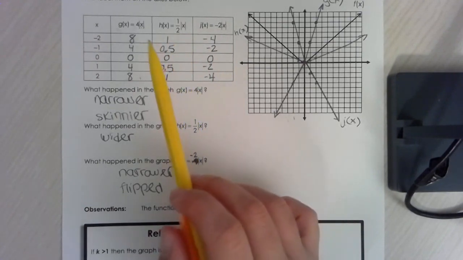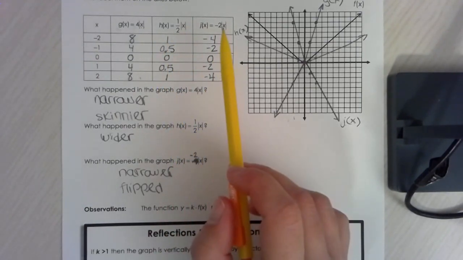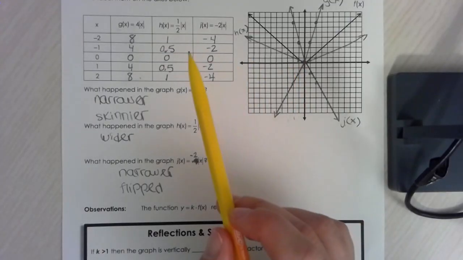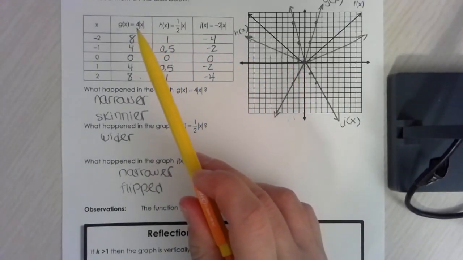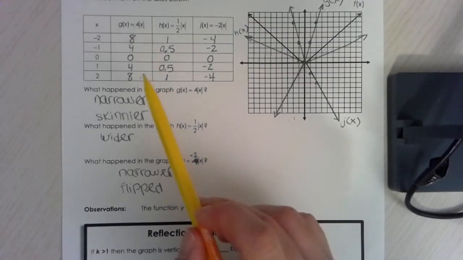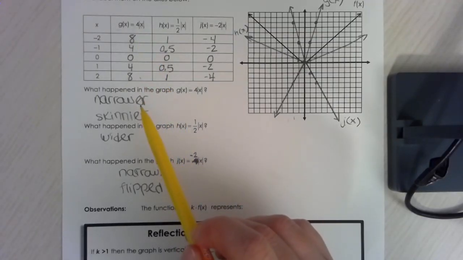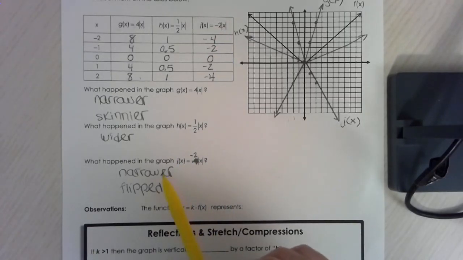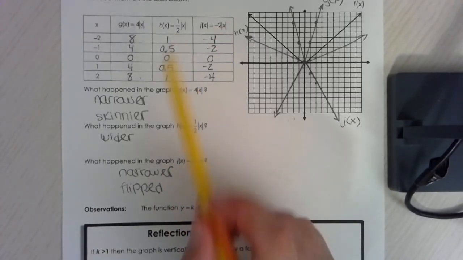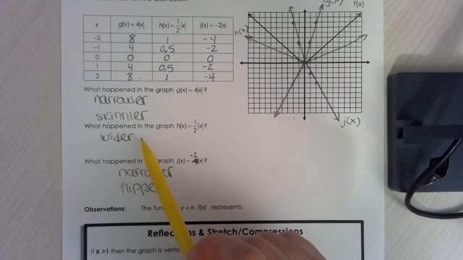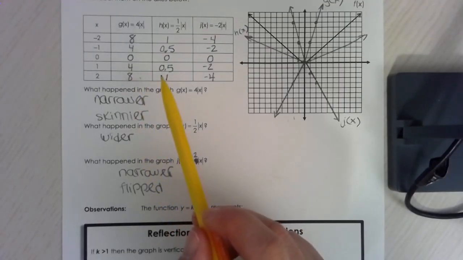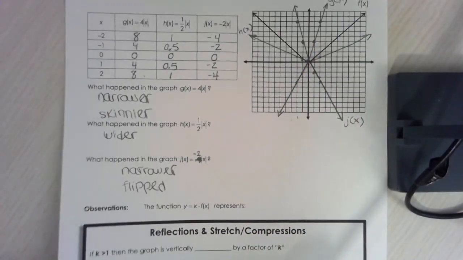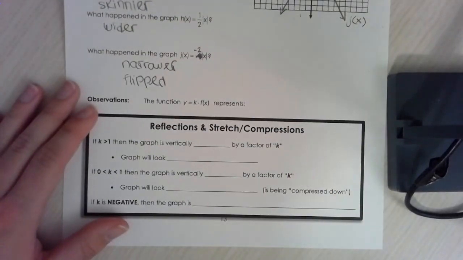So we can see here that when you're multiplying any function, we today are just using the absolute value function, by something, it looks like here, like when we did 4, it got narrower, skinnier, whatever you want to call it. Forget the negative for a second. When it was 2, it still also got narrower. But when we had something like a half, it actually got wider. So that seems to determine what's going to happen to it. And then the negative we saw reflected it over the x-axis. So let's kind of summarize all that.